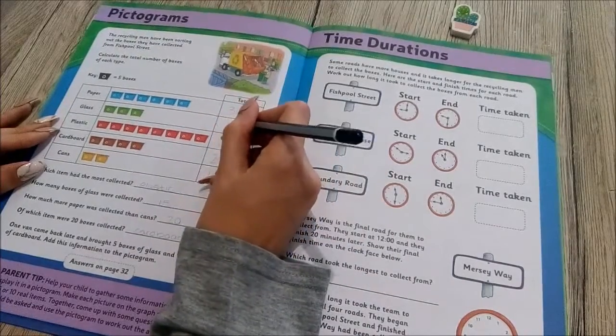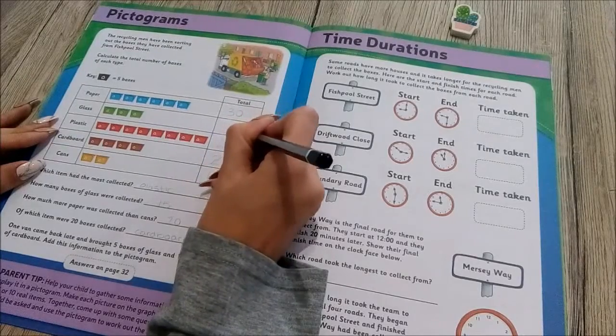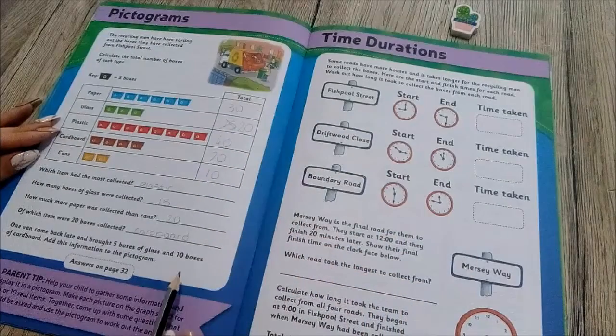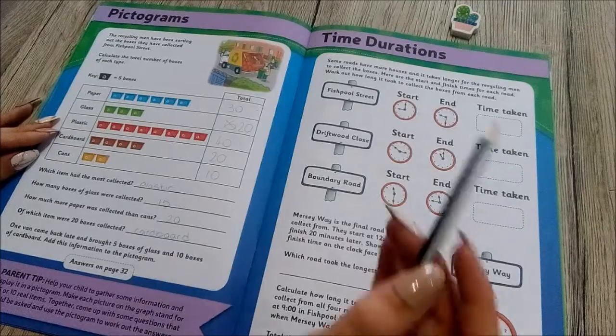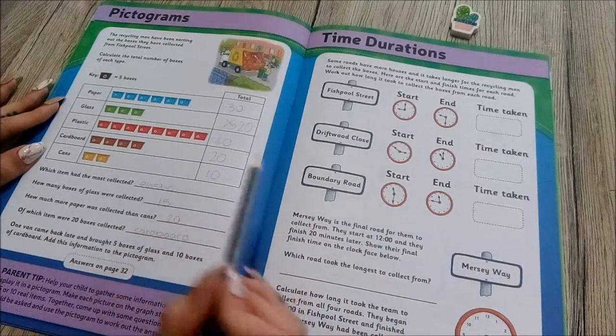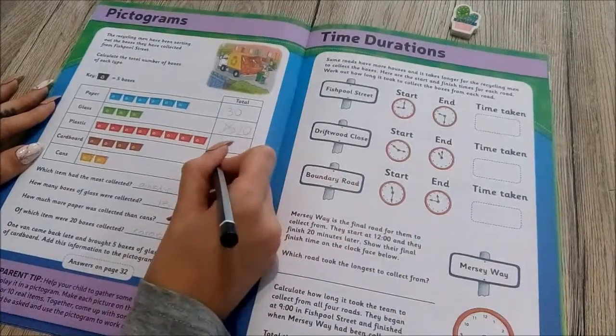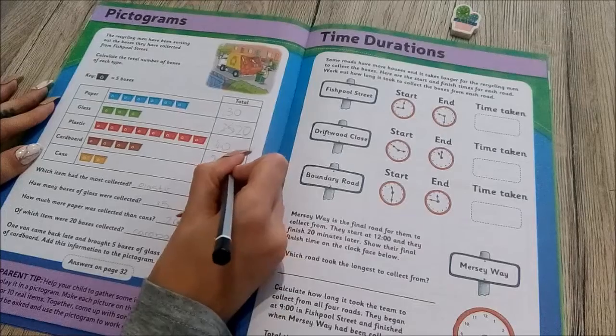Correct. So we'll cross that out because that's what it was. But now it's been changed to 20. And 10 boxes of cardboard was added. So what do we need to change this number to? 30. Well done. We'll cross that out.